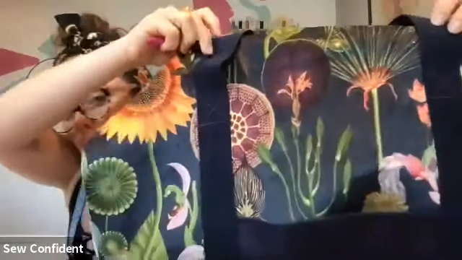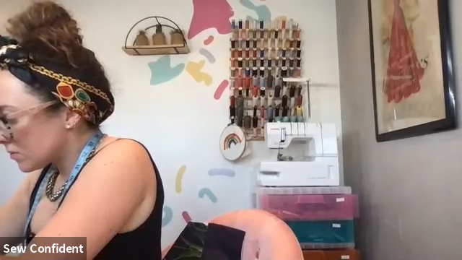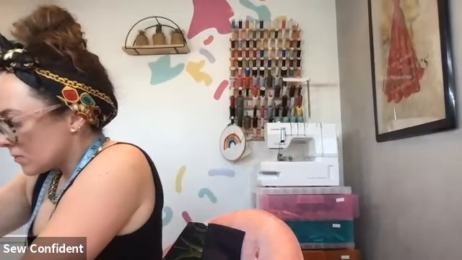So I've just chopped them in again to make it a bit easier to follow. Same on the other piece.